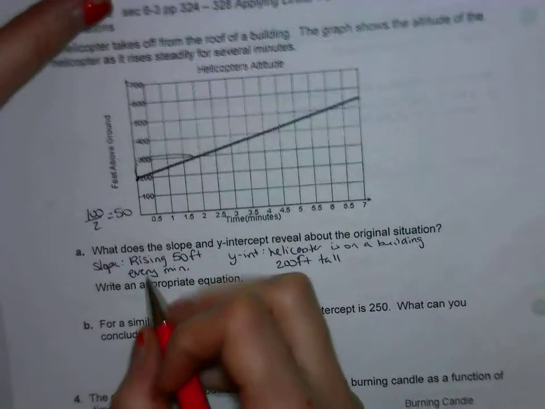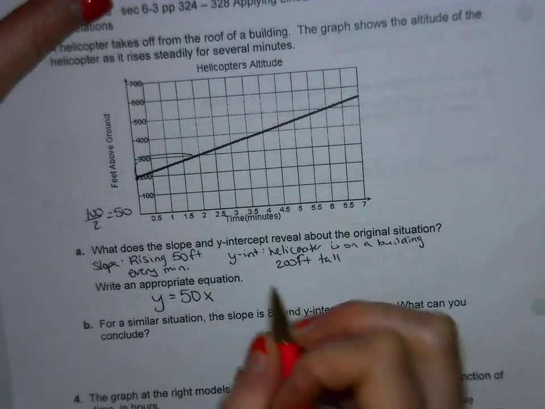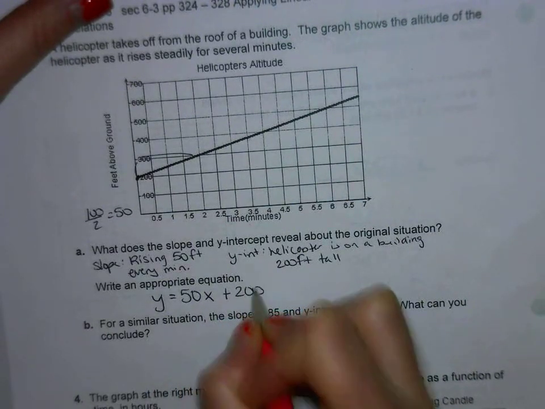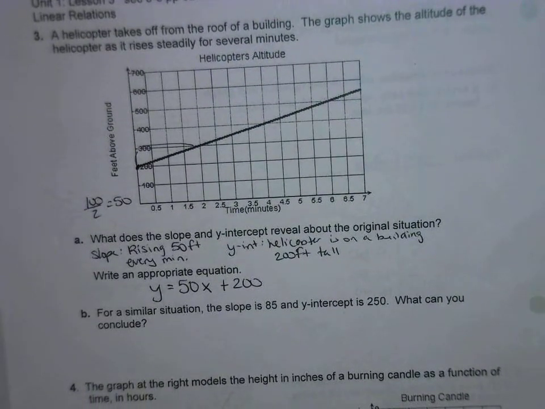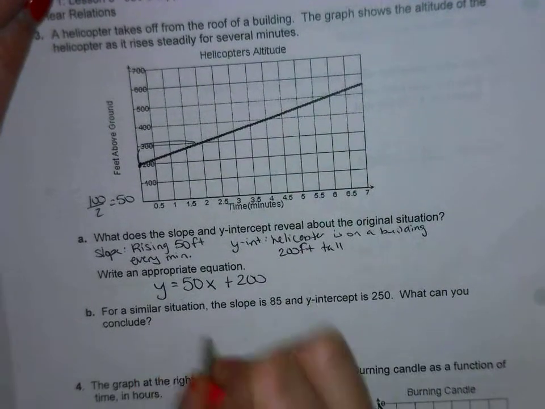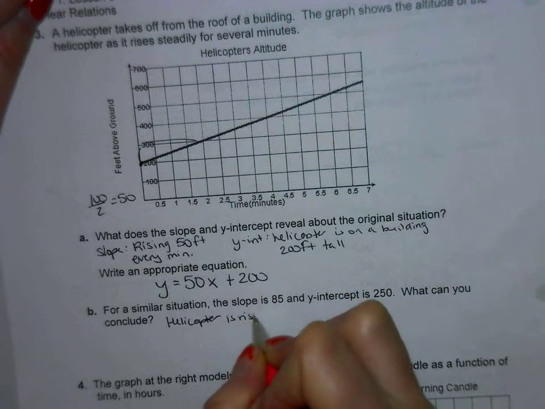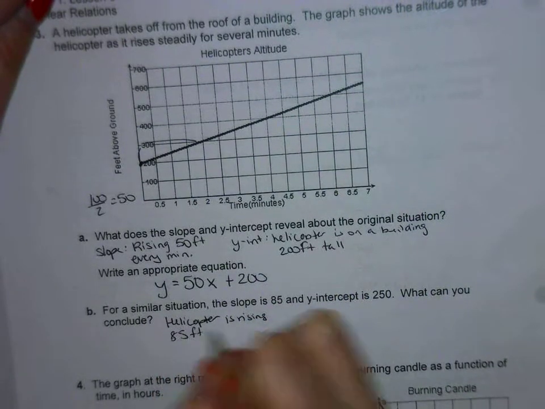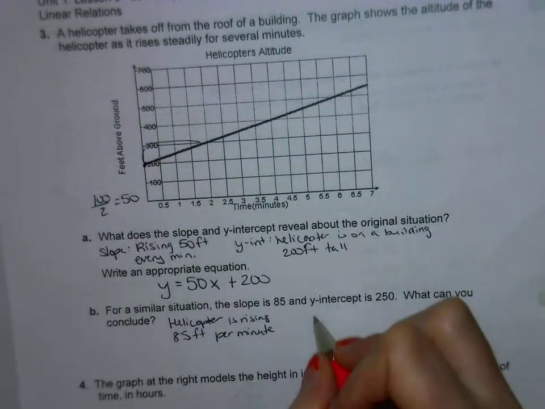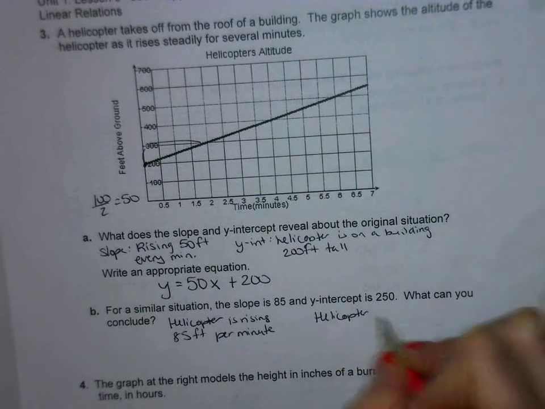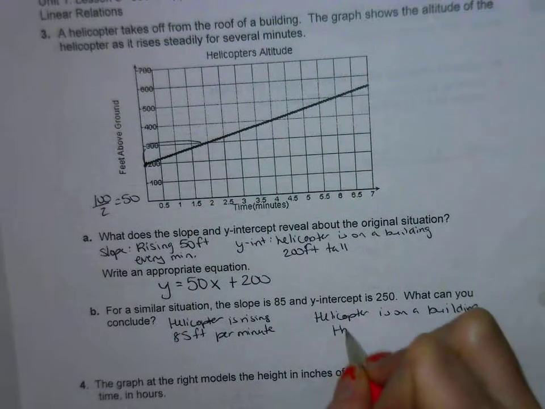So we want to write an appropriate equation. So y equals, we know our slope is we are rising 50 feet every minute, and we are starting at a height of 200 feet. So for a similar situation, if the slope is 85, that means that the helicopter is rising 85 feet per minute. And if our y-intercept is at 250, it means the helicopter is on a building that is 250 feet tall.